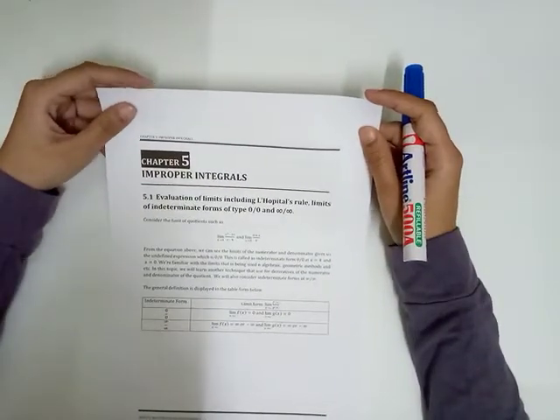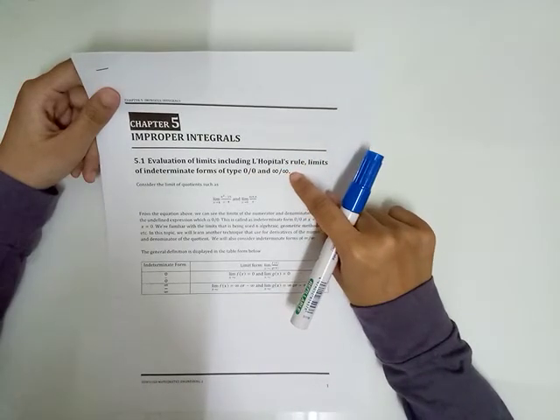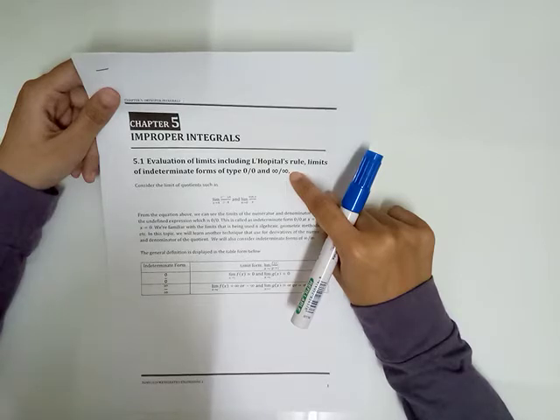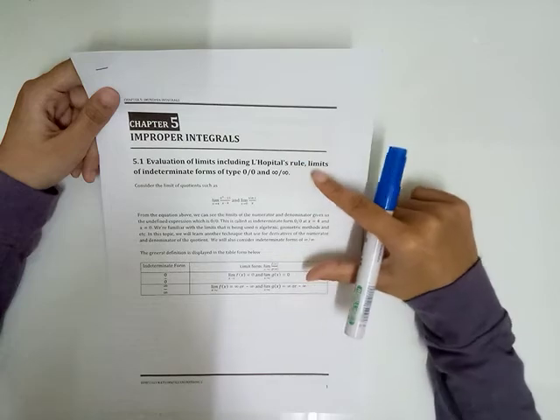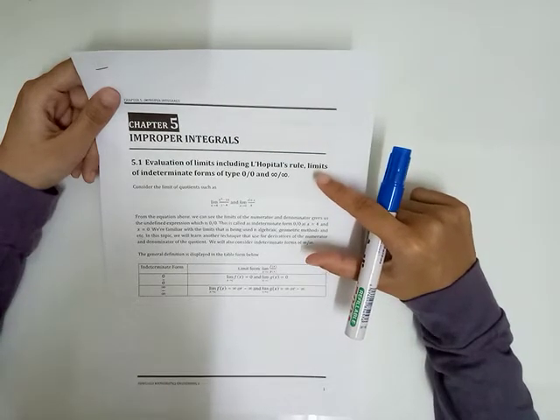Right class, now we start chapter 5, improper integrals. Okay, look at topic 1, evaluation of limits including L'Hopital's rule, limits of indeterminate forms of type 0 over 0 and infinity over infinity. So in this topic, we're going to evaluate the limits by using L'Hopital's rule.